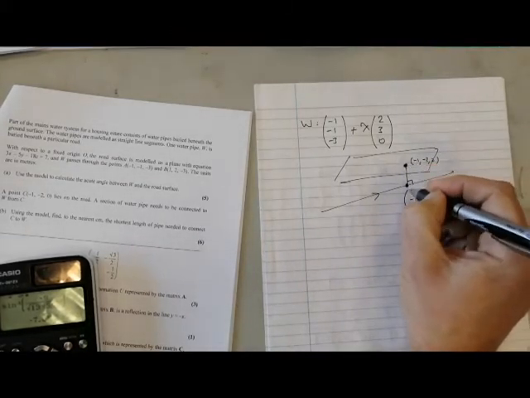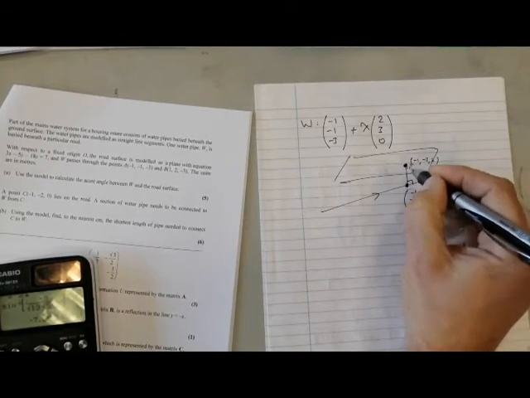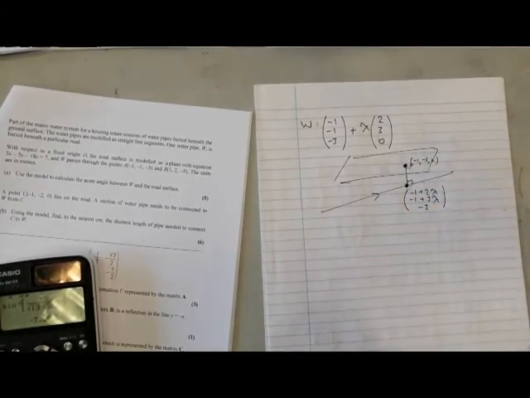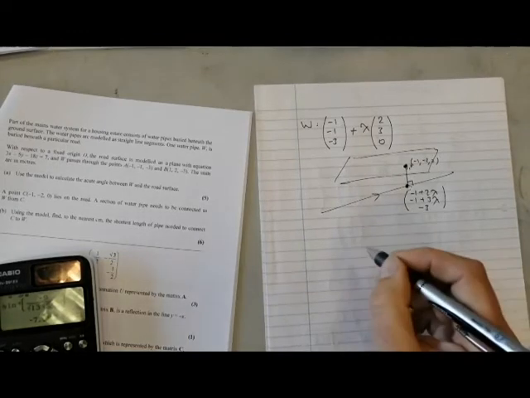So we need this line here, for want of a better word, the direction that's going in.